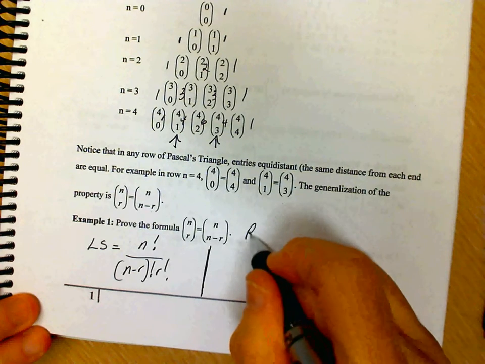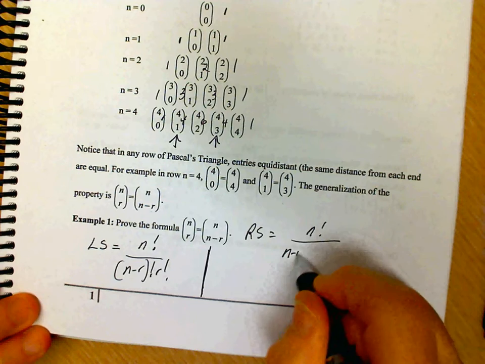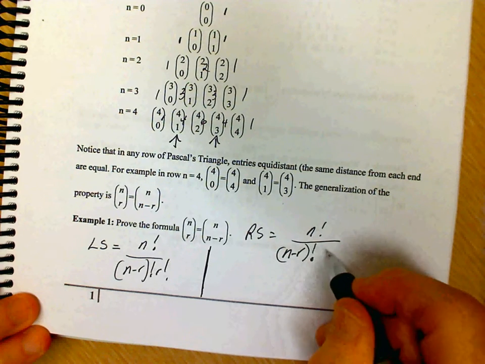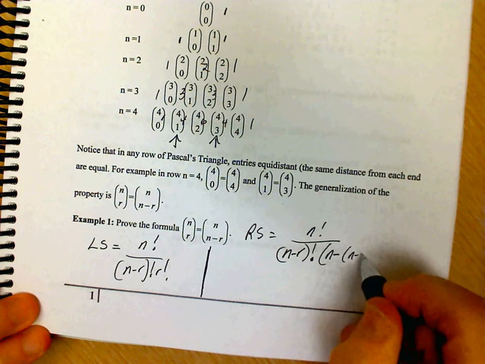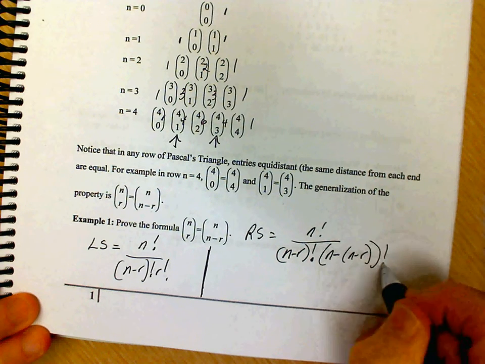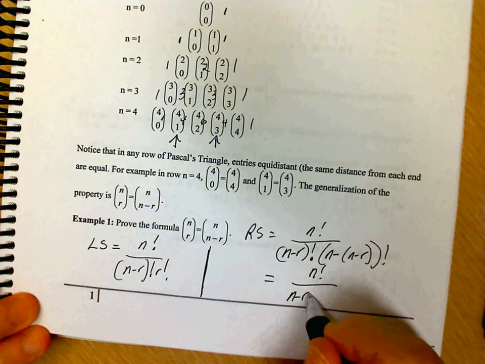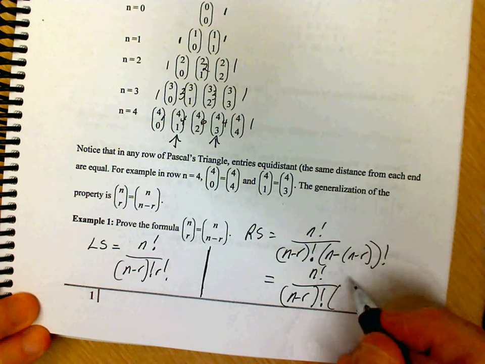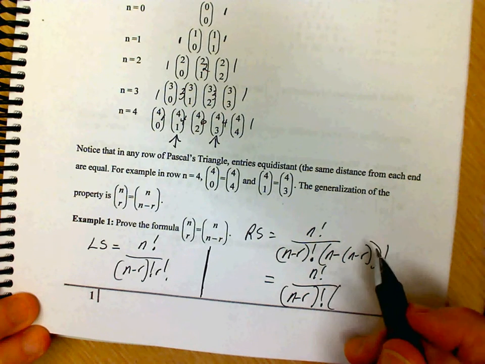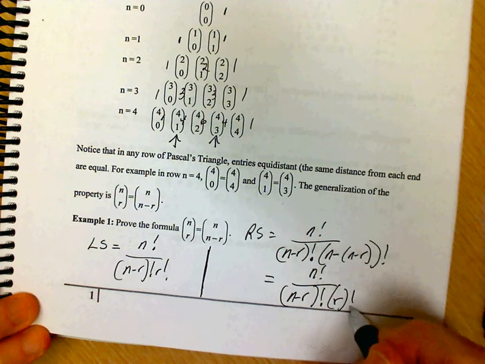The right side equals n factorial over n minus r factorial, n minus n minus r factorial. So that's n factorial over n minus r factorial. n minus n is 0, and minus a negative r is just r factorial.